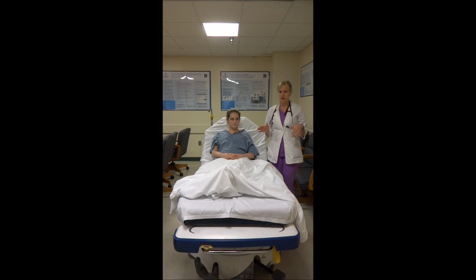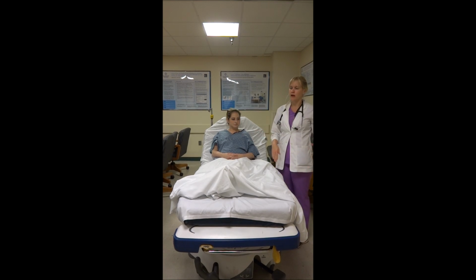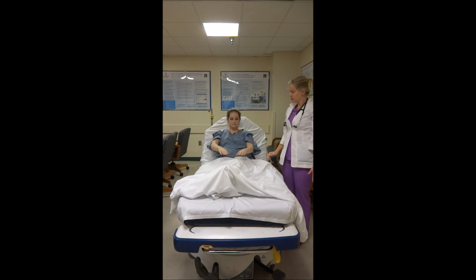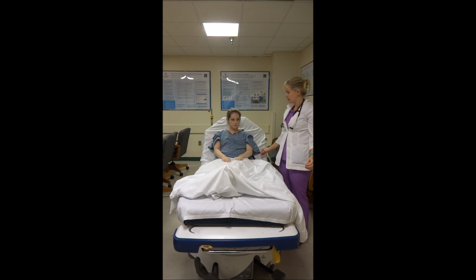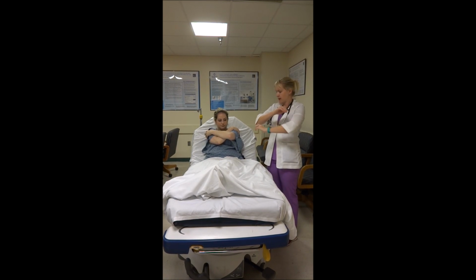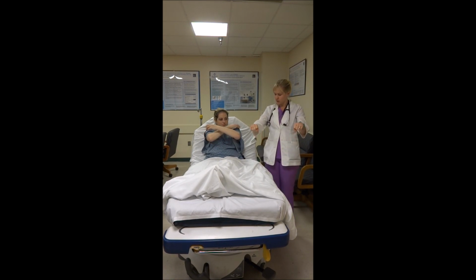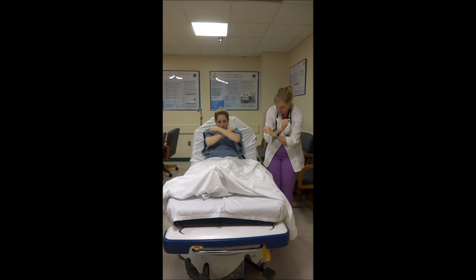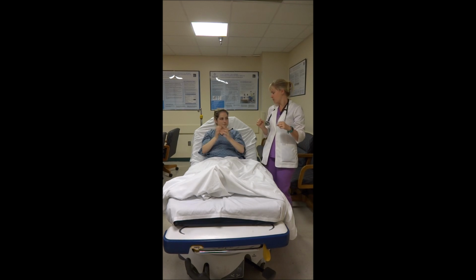We'll start with her shoulders. Hannah, I want to assess for adduction of her shoulders. So Hannah, raise your arms up above your head. Excellent. And you can put your arms down. For abduction, we'll have you cross your shoulders. Good. And then for external rotation, put your arms out like this. We're going to go like this and rotate out and then rotate in. Excellent. Any pain or discomfort?